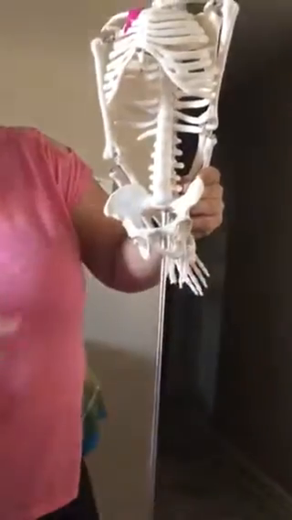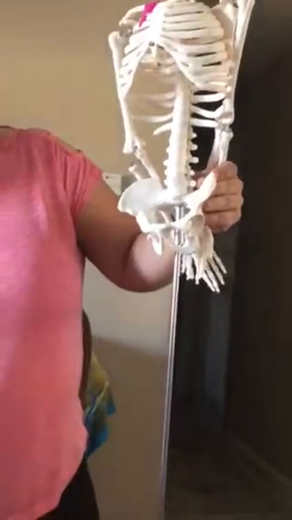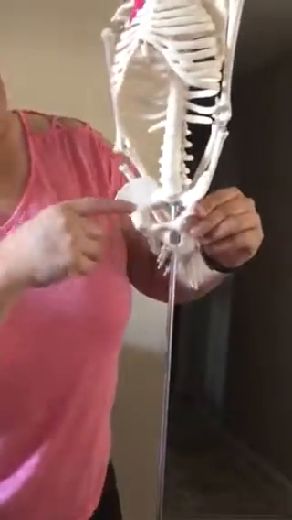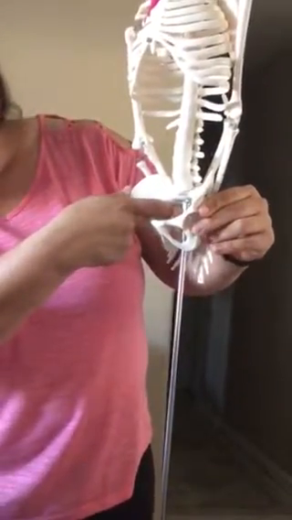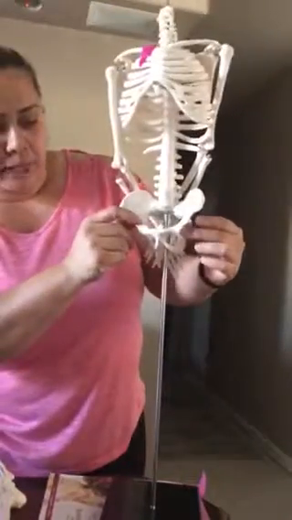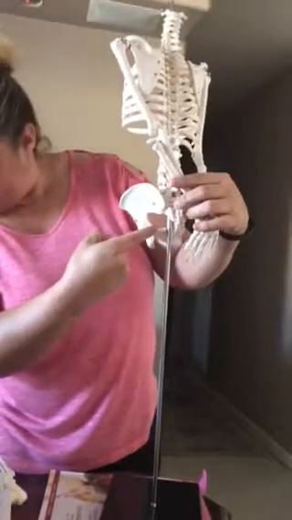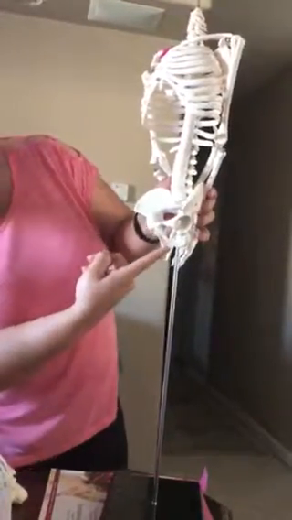And then we have the iliac fossa, which is this here, the inside portion of this. And then we have the greater sciatic notch, which is down here on this side. That's the greater sciatic notch. And then we also have the ischial spine, which is this little thing that sticks out here. If you can probably see it through the back. That's the ischial spine. And then we have the ischial tuberosity, which is this here.